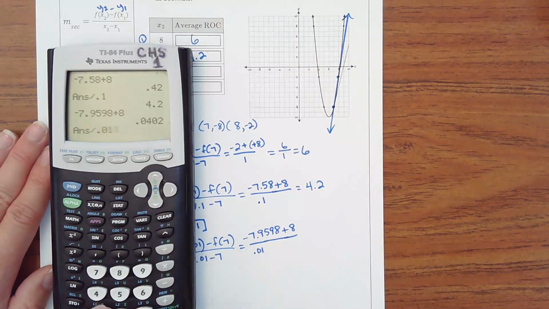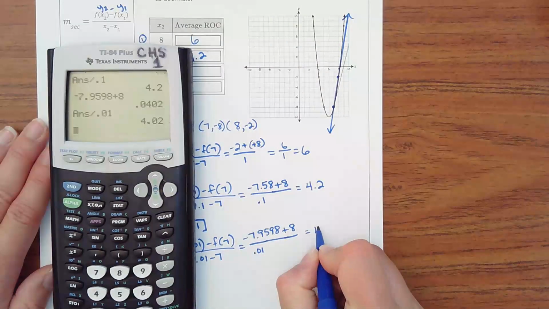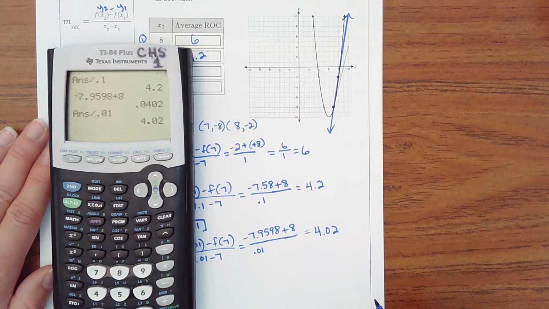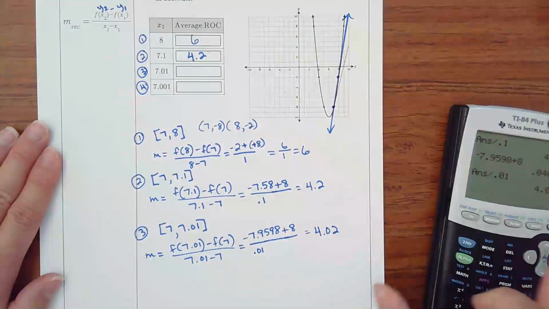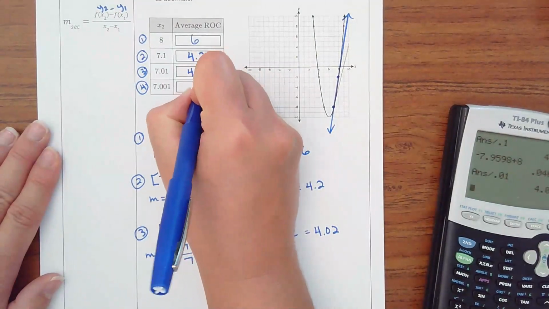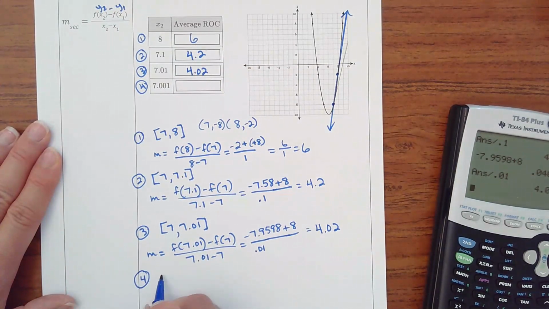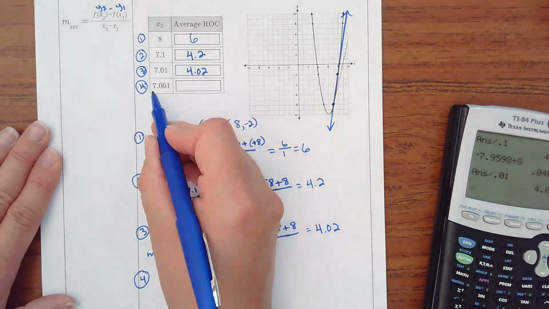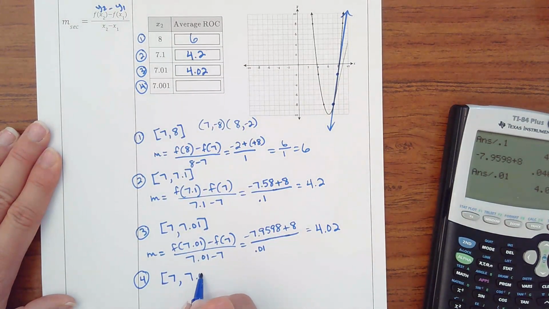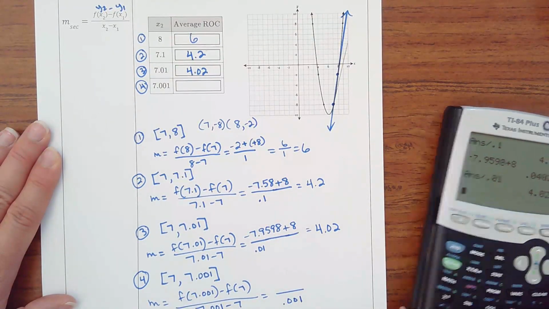Divide that by 0.01, 4.02. I'm hoping you start to see a pattern here. So that's the slope. And then one more interval, you're going from 7 to now 7.001. That'll be f of 7.001 minus f of 7, all over 7.001 minus 7. So on the bottom, we're going to get a difference of 0.001.